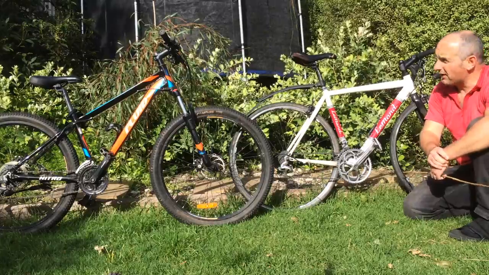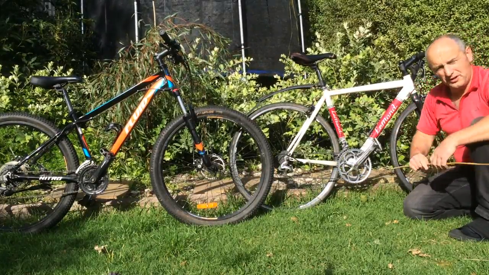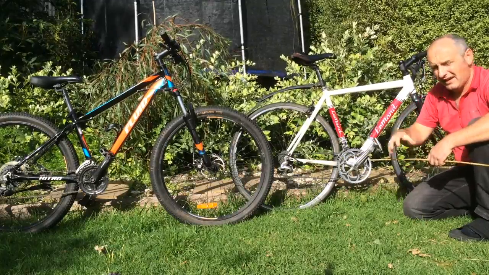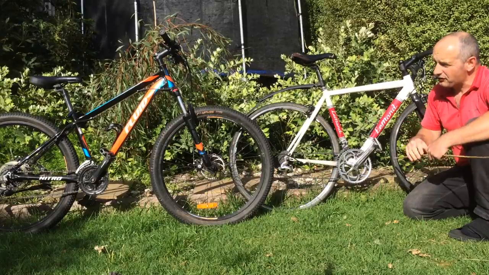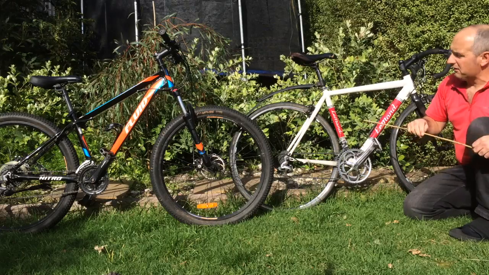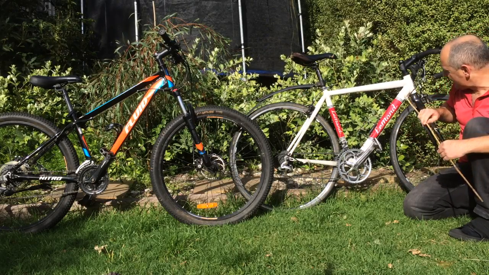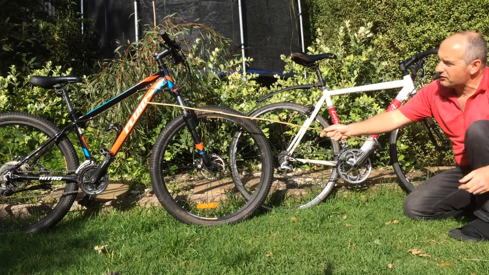One of the other things we can also talk about is maybe the angle that you pull the brakes on. How many degrees do you move the brake lever through to actually get the brakes to activate?